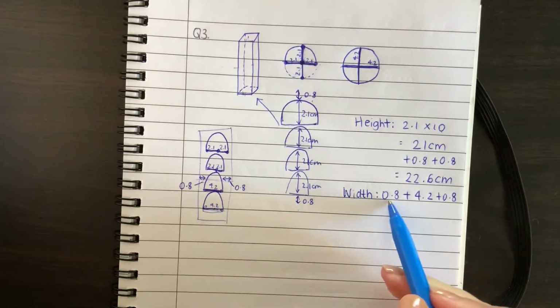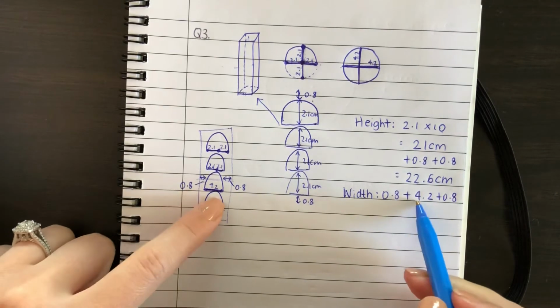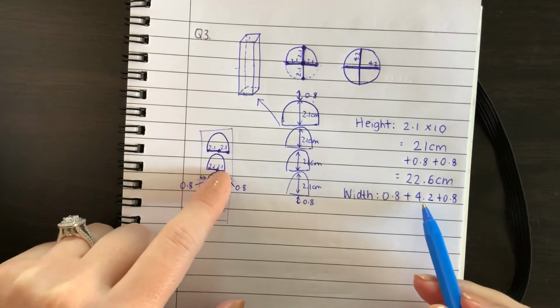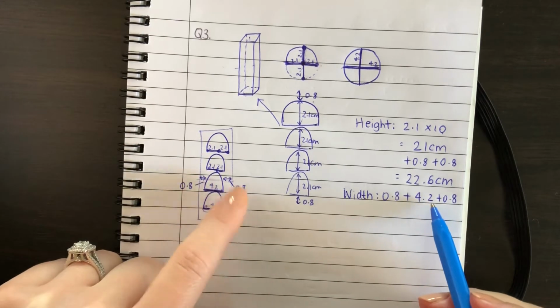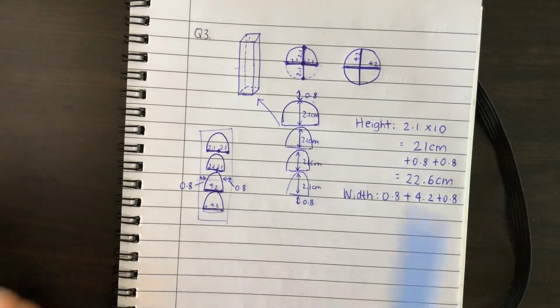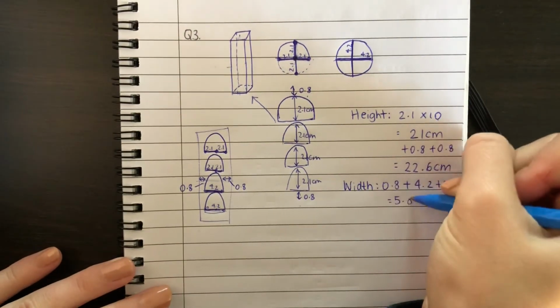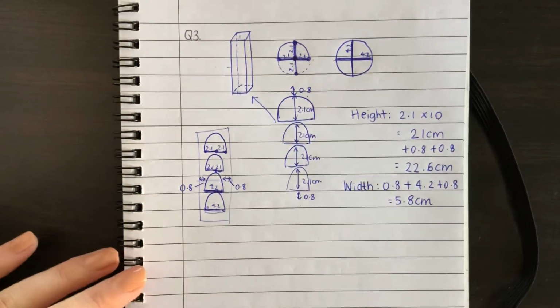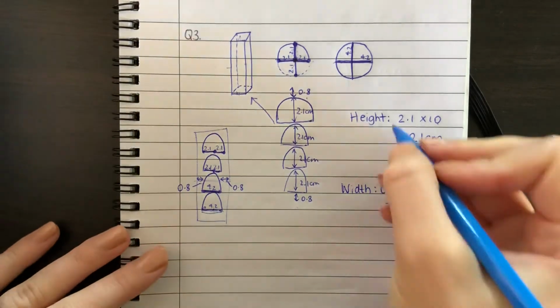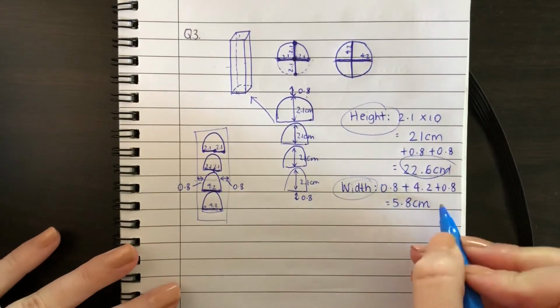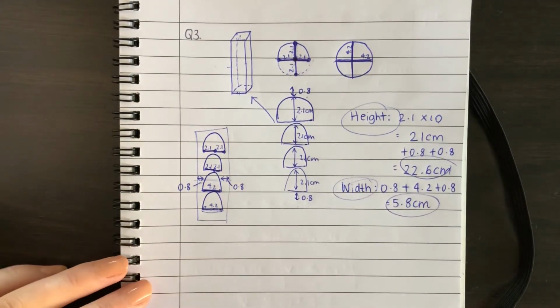Okay, so we'd add 0.8 for the gap, 4.2 for the diameter of the pod, or 2.1 plus 2.1, and then plus 0.8, which is the remaining gap on the side of the sleeve. And that gives us 5.8 centimeters. So the answer for the height is 22.6 centimeters, and the answer for the width is 5.8 centimeters.